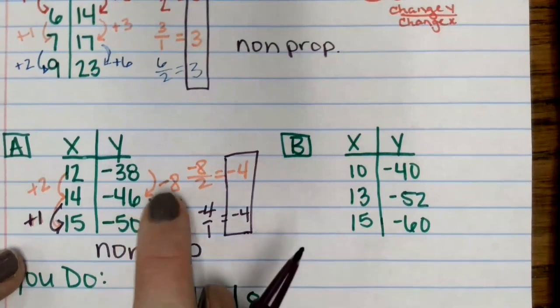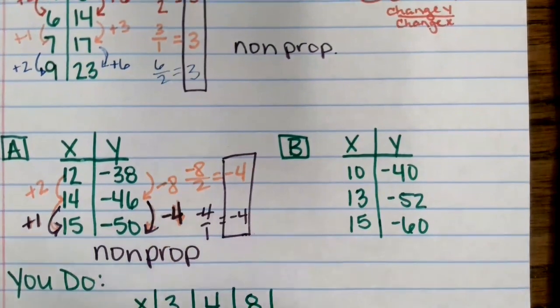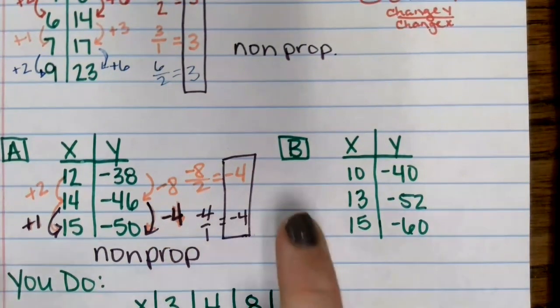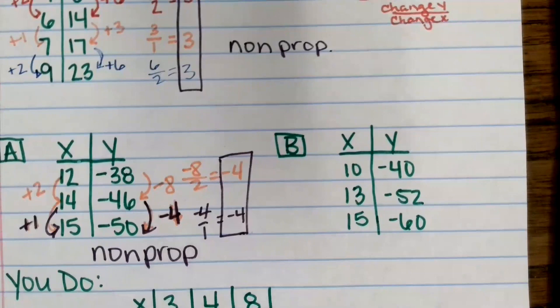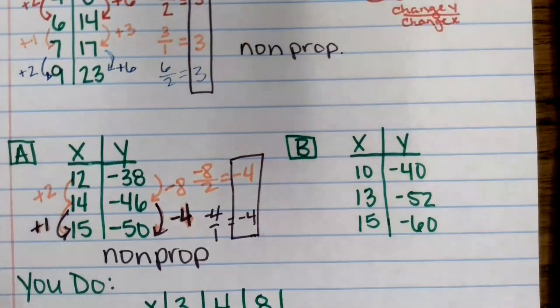For those of you that got it wrong, was it because of this negative 8? Yep. We get a positive 4 instead? Actually, let me tell you what really happened. This is just my insight. You told them that one was proportional and one was non-proportional. As soon as they did their y over x and didn't get the same number, they wrote non-proportional. That is true. But that's actually a really smart idea. I will at least give them semi-credit for that one.